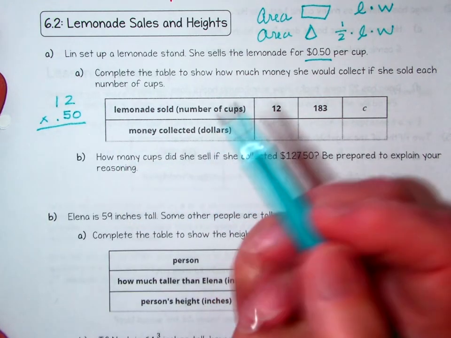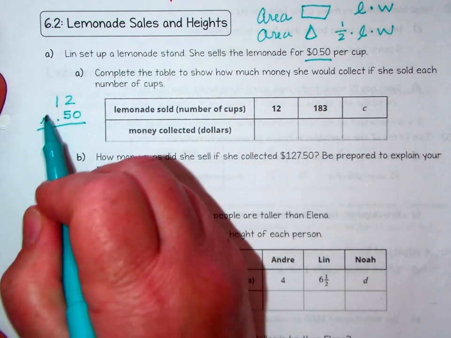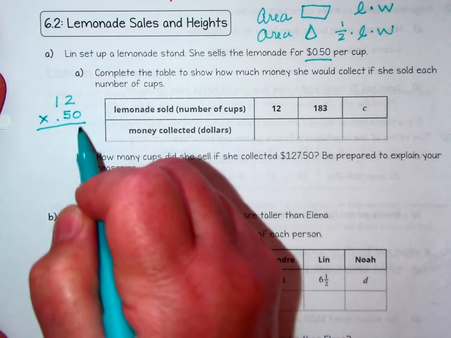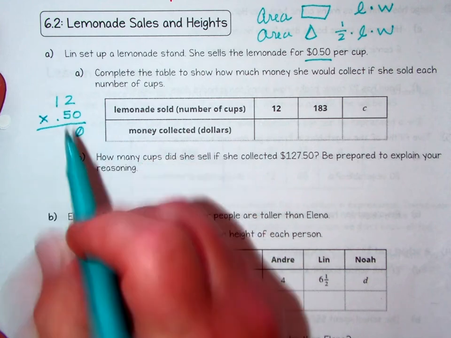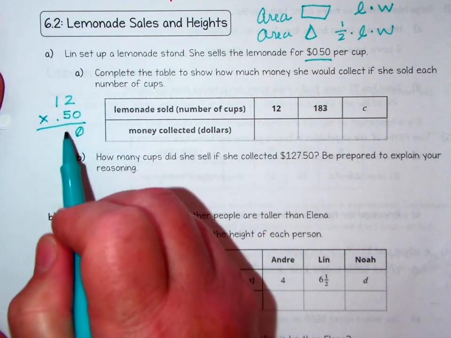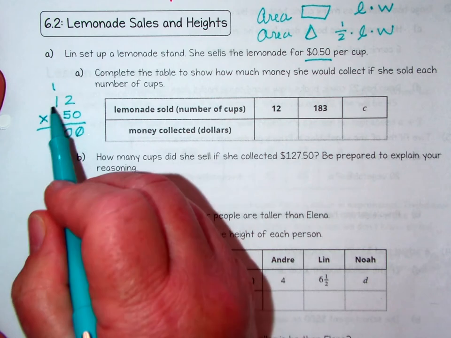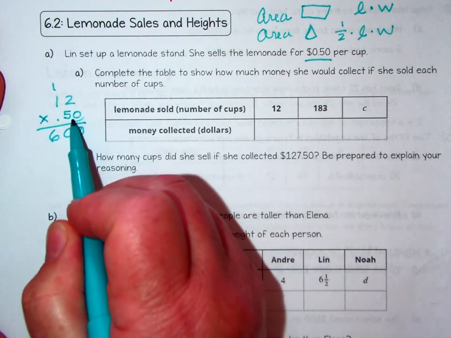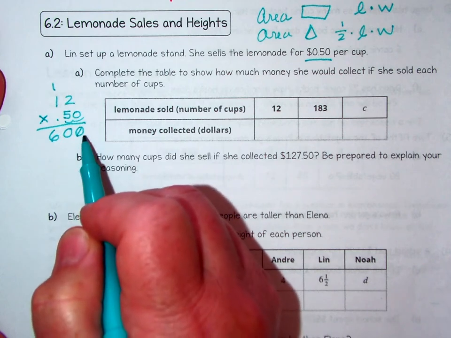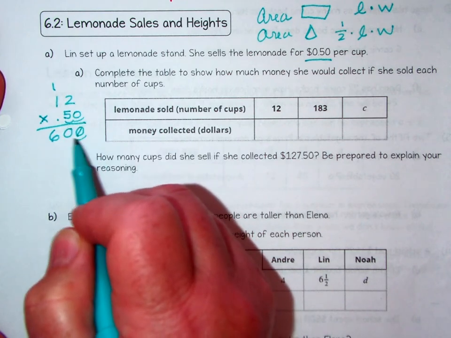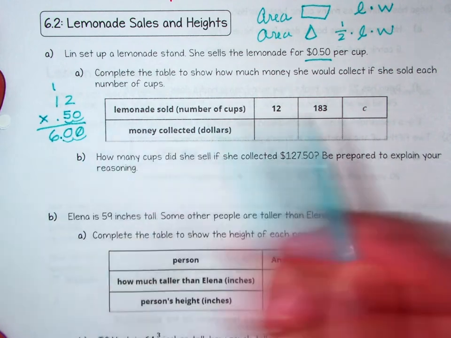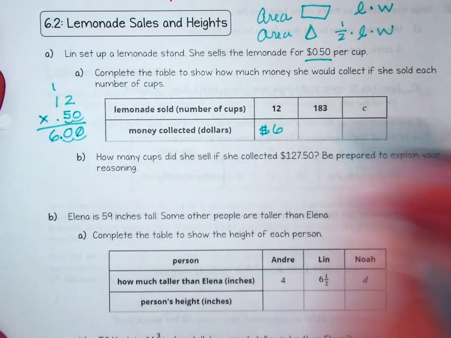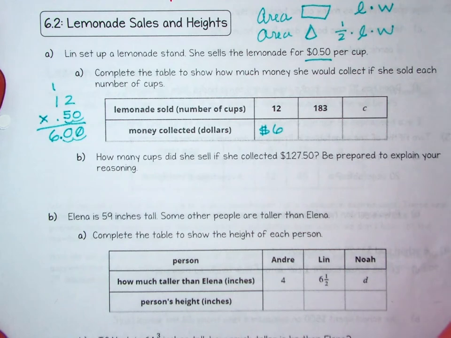Some of you, I know you can do this in your head, but I want to point out the calculation. So 0 times any of these is just going to be 0. So we kind of just end up with a placeholder. 5 times 2 is 10. Carry the 1. 5 times 1 is 5. Plus 1 is 6. And then in our multipliers, we've got 2 decimal places. So in my answer, I'm going to move my decimal over 2 places. So she would collect $6 for selling 12 cups of lemonade.